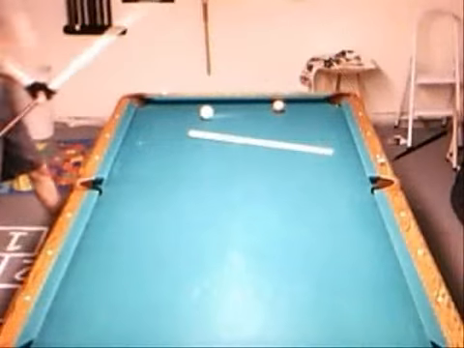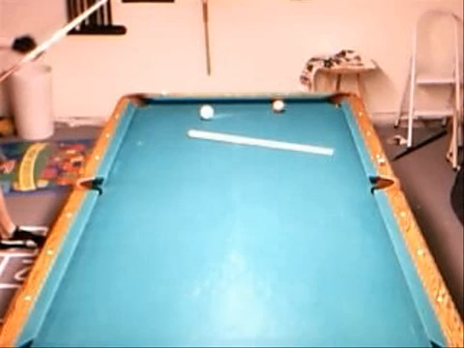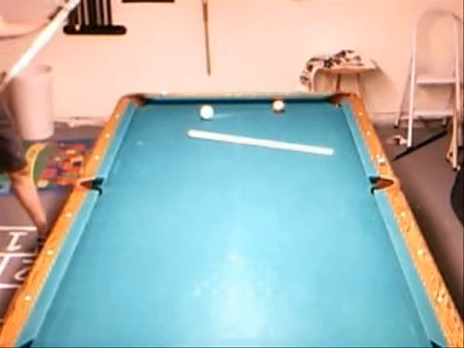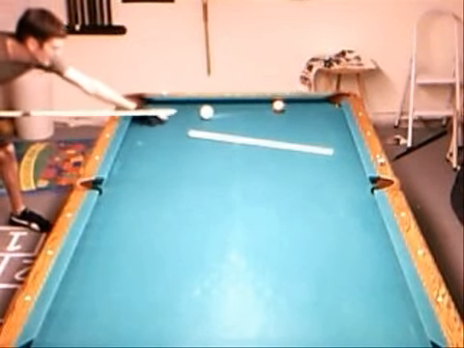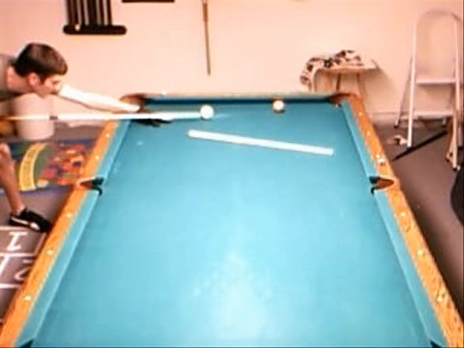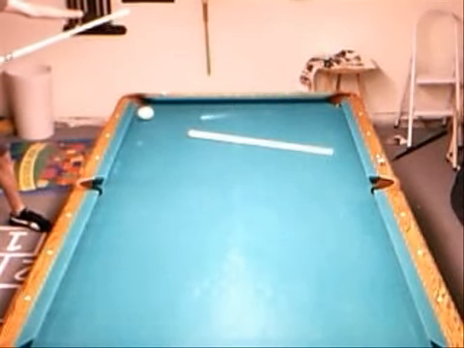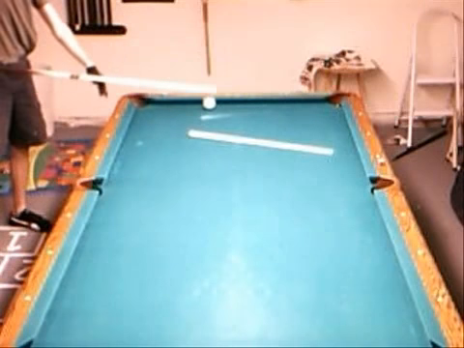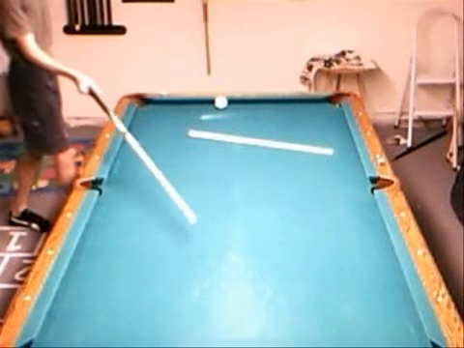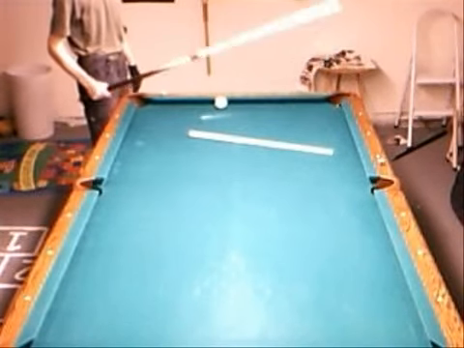In this third shot, I'm going to be using draw in combination with right English, and notice the difference in the path of the cue ball. It was in the complete opposite direction as our previous two shots.